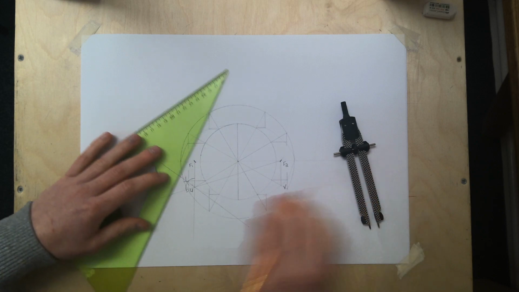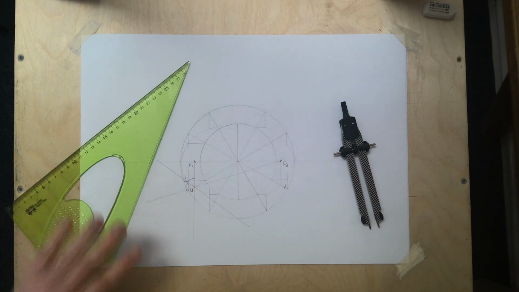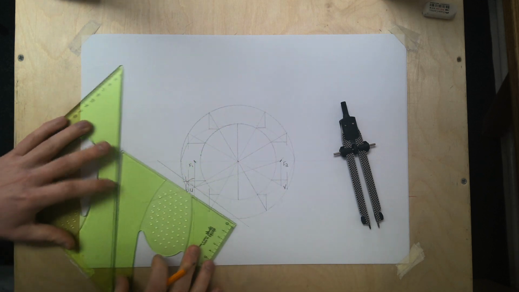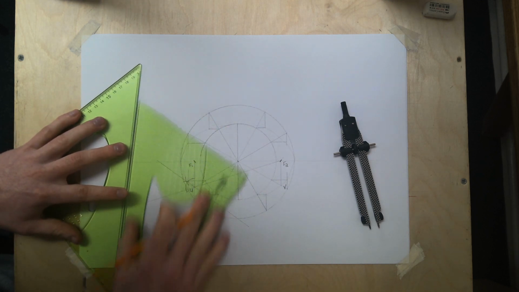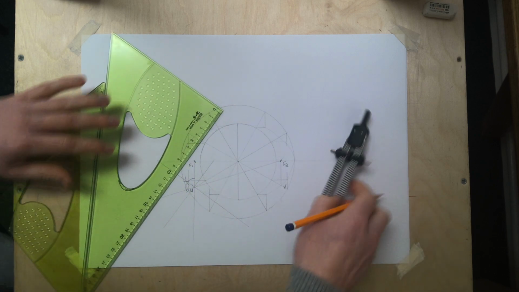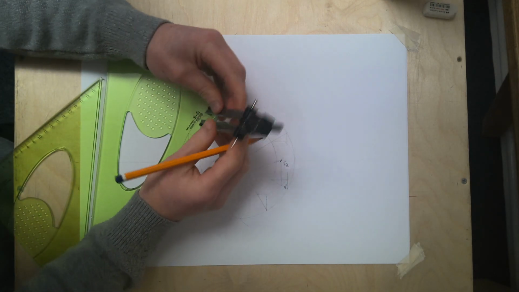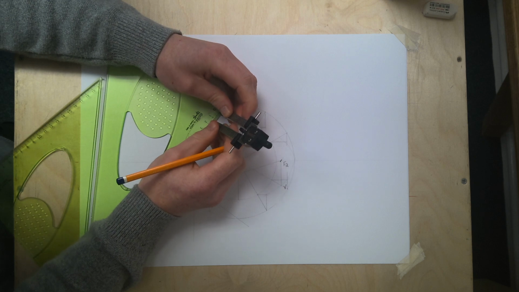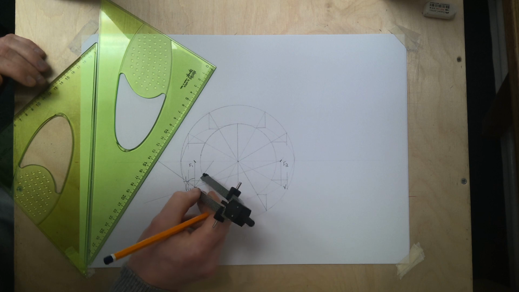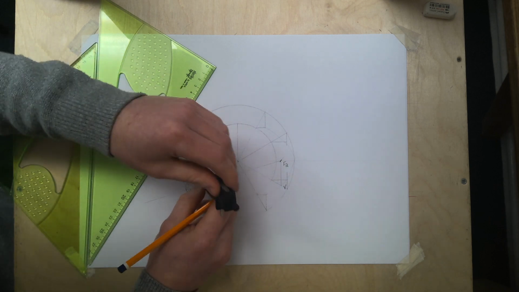So all I'm going to do is go perpendicular to it to get the normal. So we're going to go perpendicular through this here to get the normal. If I set 15 on my compass, I should get a circle now that just touches that ellipse in one place. So you measure 15 in from that point there.